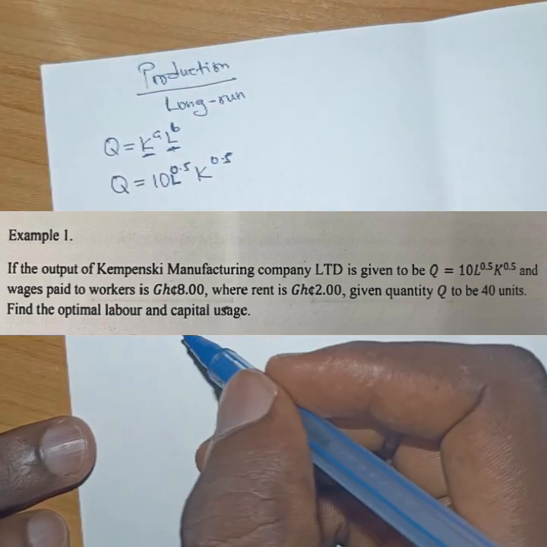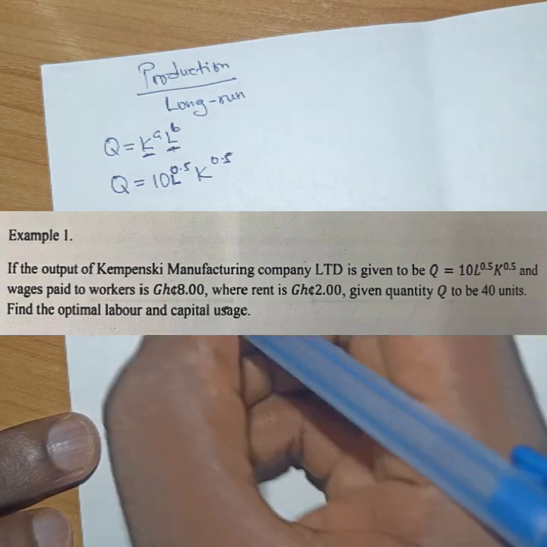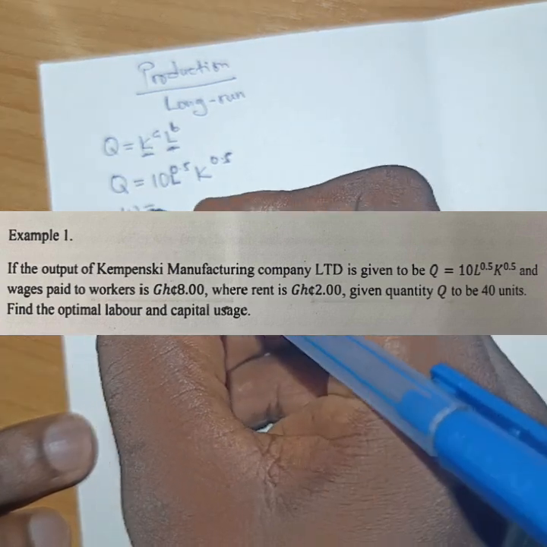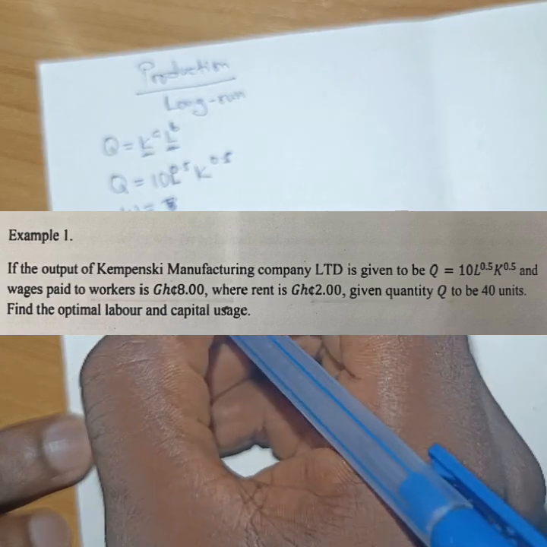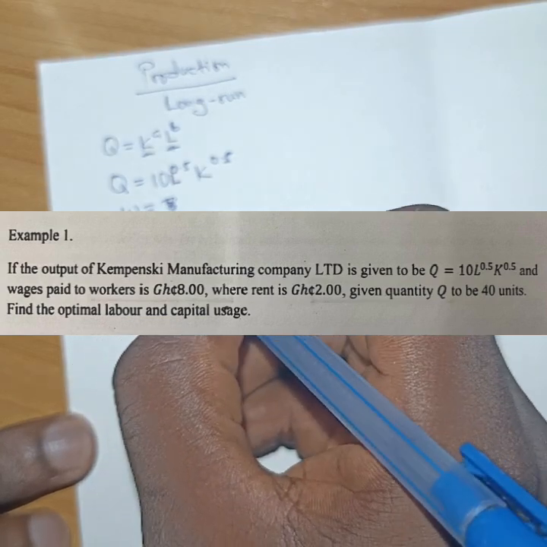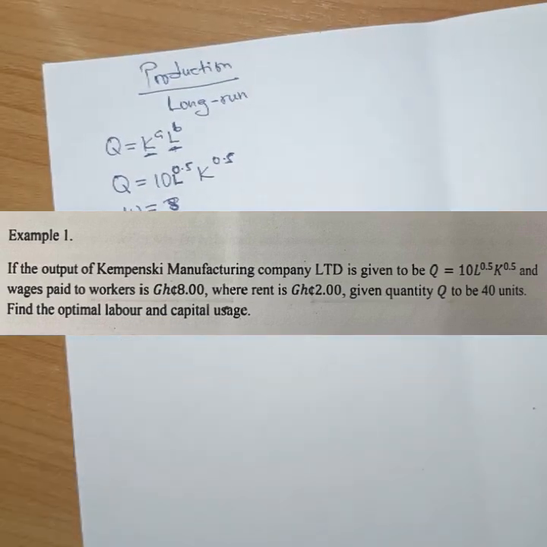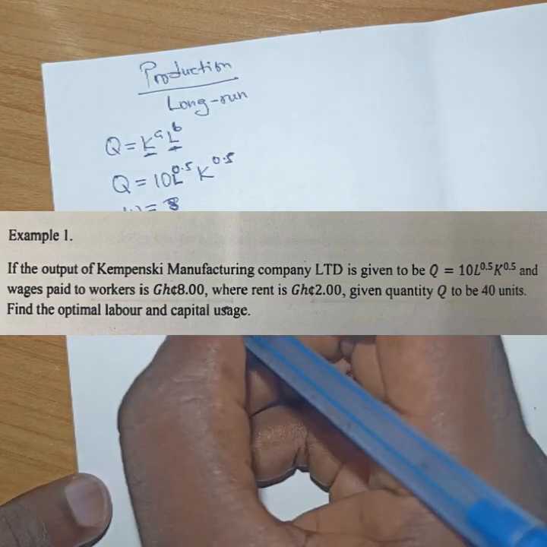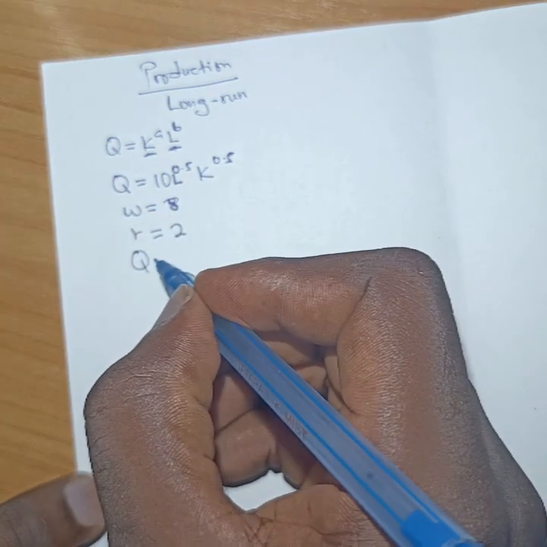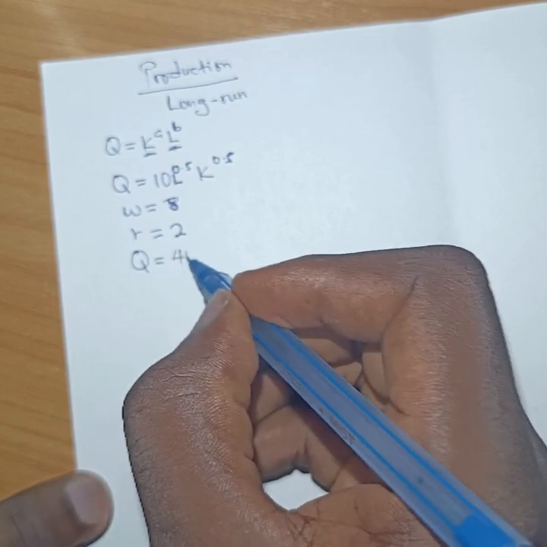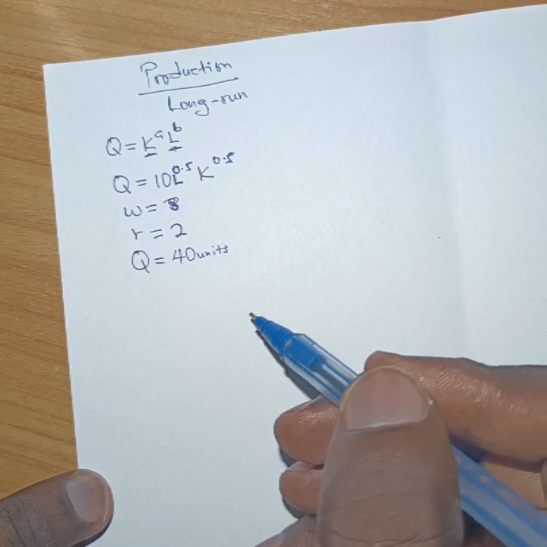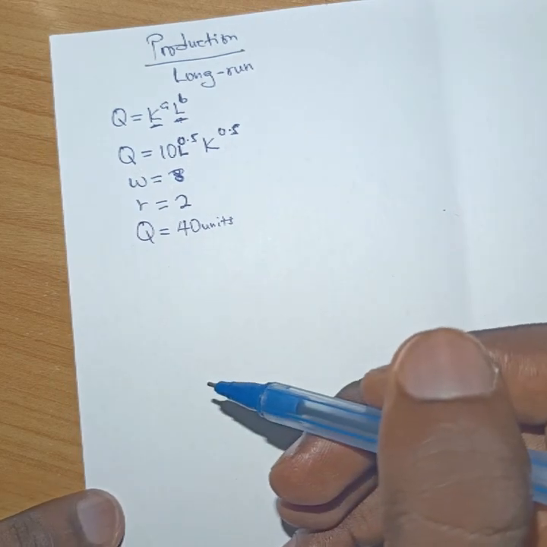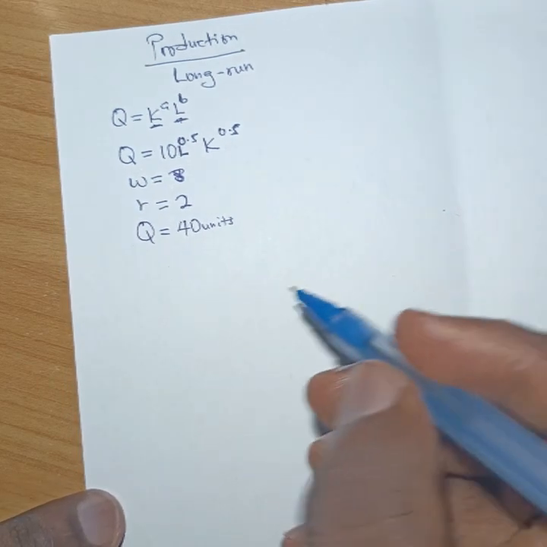Where wages equals 8 cedis, so workers are paid 8 cedis, and rent equals 2 cedis. And output Q is 40 units. So this is all we had from the question. And we are told to find the optimal labor and capital usage.